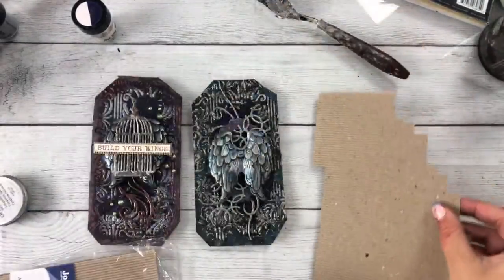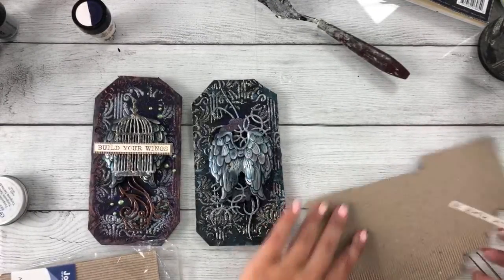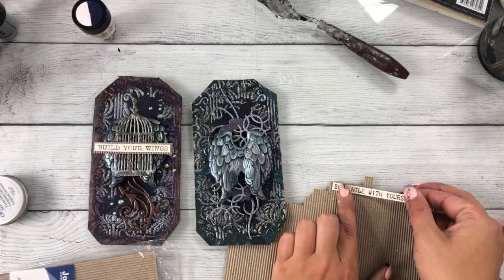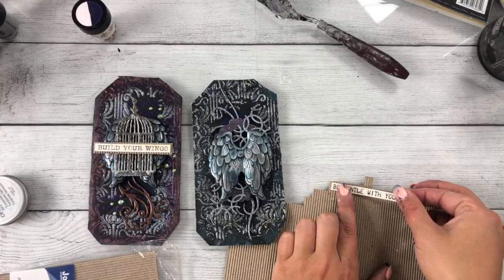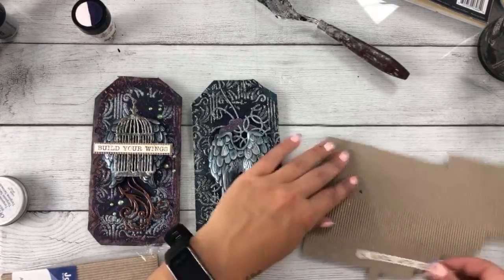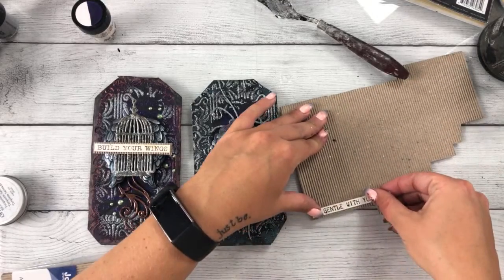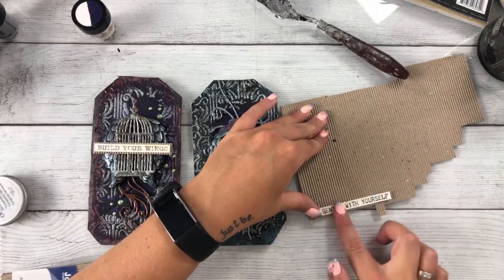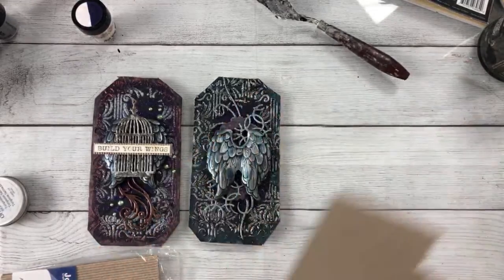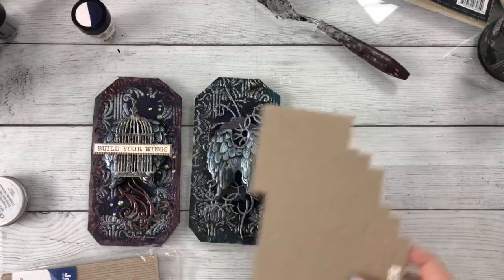I like to use this corrugated cardboard on the back of my text stickers, just to make them look a bit more interesting. And then just use my scissors. Where are they? They're here.